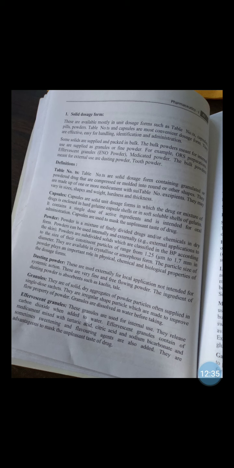They contain a single dose of active ingredient and are intended for oral administration. These capsules are used to mask the unpleasant or bitter taste of the drug. So this is capsule.